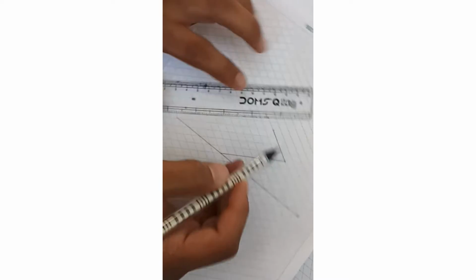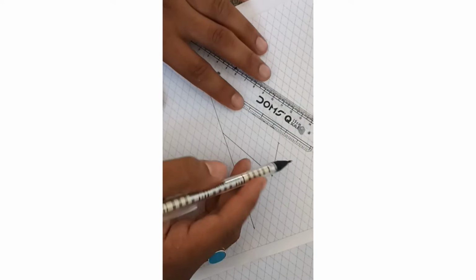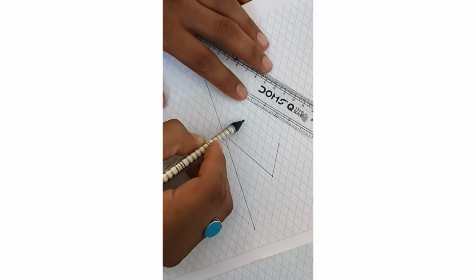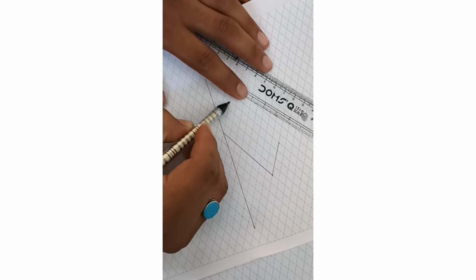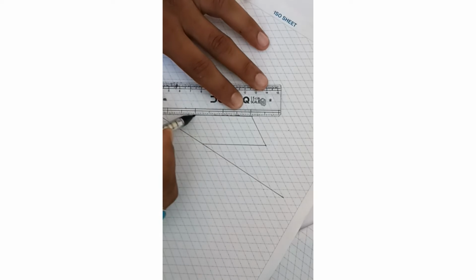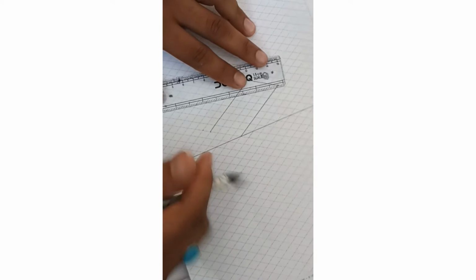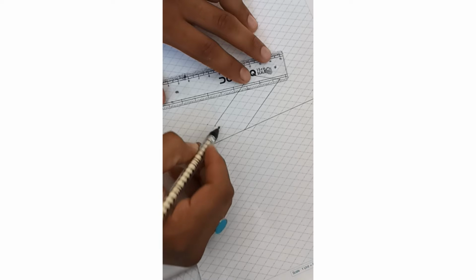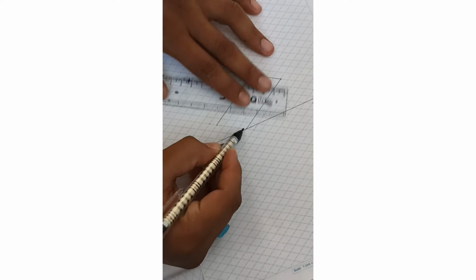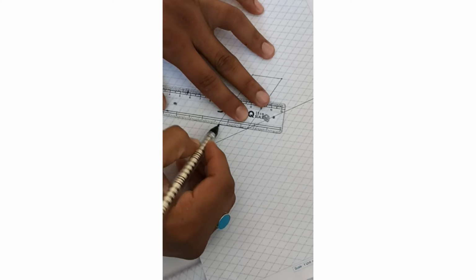Again, take the 80 mm of length with an angle of minus 150 degrees: 1, 2, 3, 4, 5, 6, 7, 8, and join this. And again, take the 40 mm of breadth with an angle of minus 30 degrees: 1, 2, 3, 4, and join.